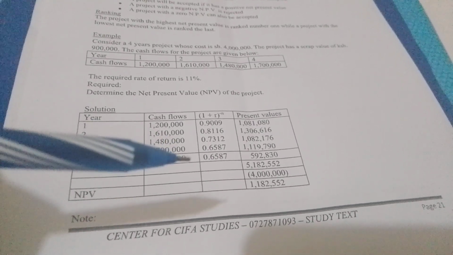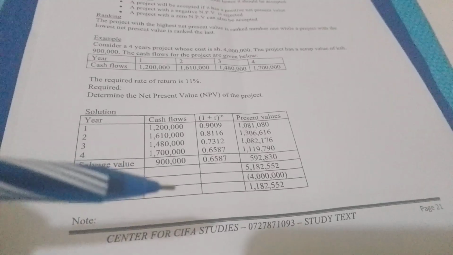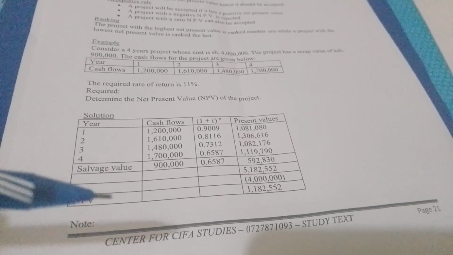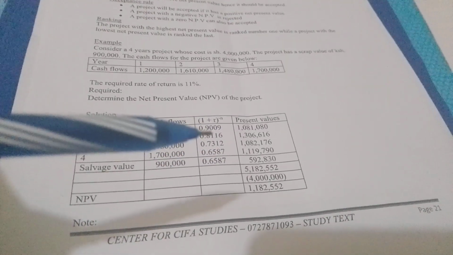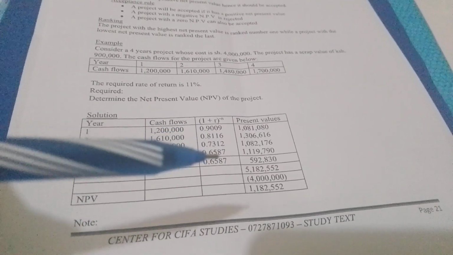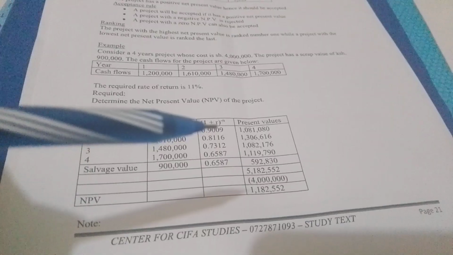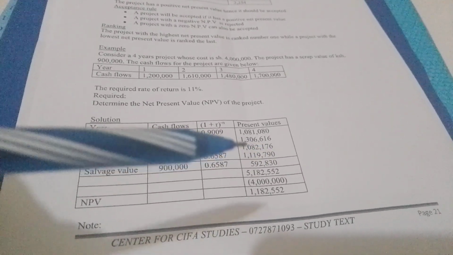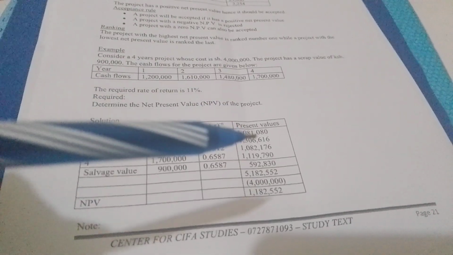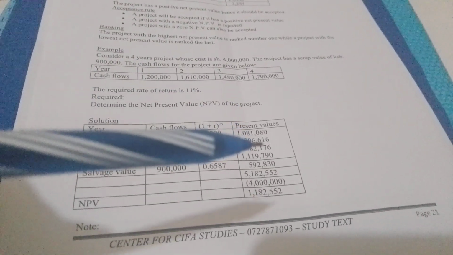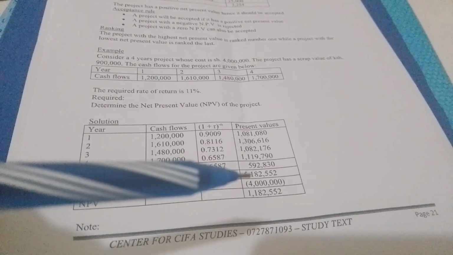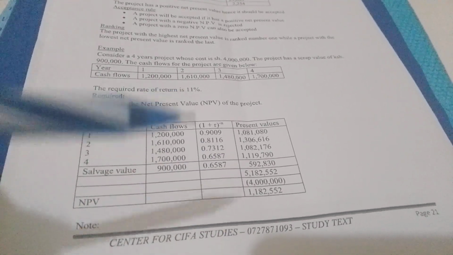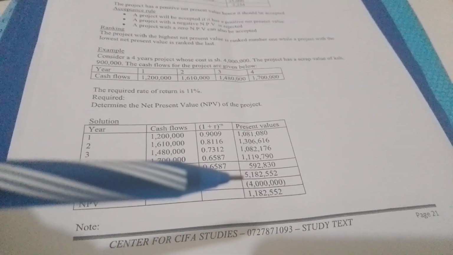So this 900,000 shillings, what is its present value? Because these cash flows are occurring in the 4th year, you still use a present value interest factor for year 4: 1 plus 11% raised to negative 4. You get this particular figure. Sum up these numbers all together and you get 5,182,552. This is the total present value.